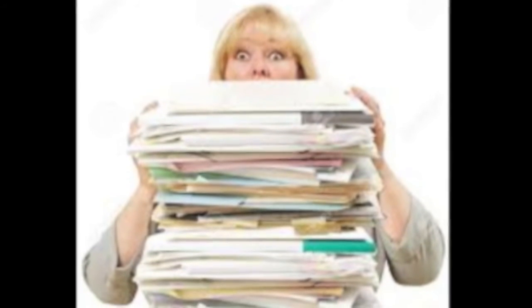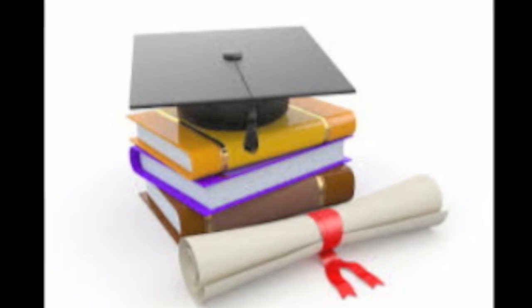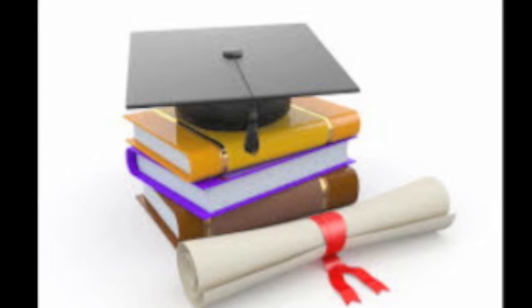Overall, I was surprised by the amount of paperwork that needs to be filled out by lawyers and the amount of schooling that is needed to become one. This has not deterred me, however, and becoming a lawyer is still something that I very much intend to continue pursuing.